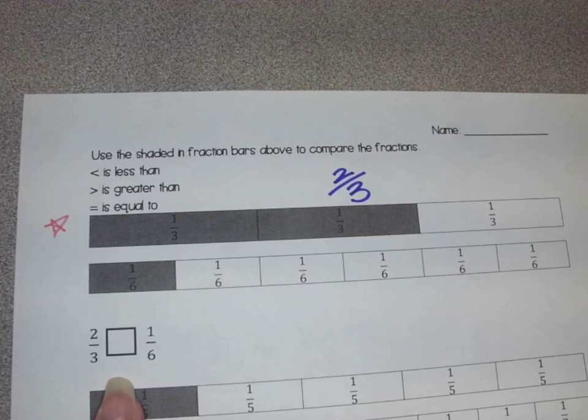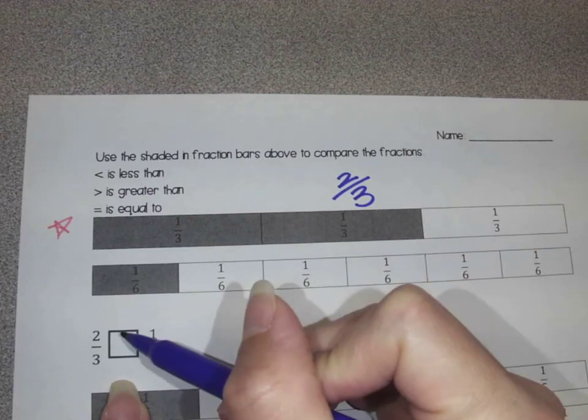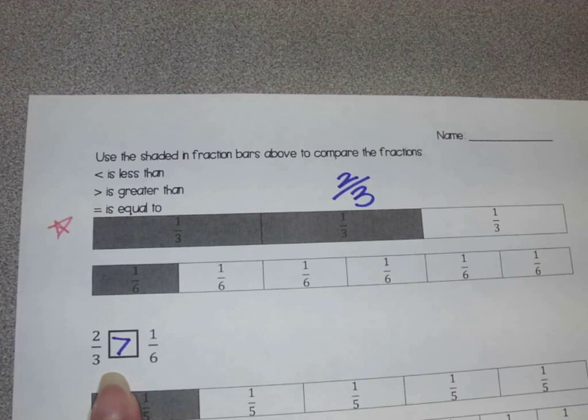So let's compare. Boys and girls, when we're comparing fractions, we want to look for the part that is shaded more, because that fraction tells us it's larger. And so we can say the alligator opens its mouth to the larger fraction, which in this one is 2/3, and we would read this 2/3, that is the greater than symbol. 2/3 is greater than 1/6, and that's definitely true. So that's using a model, which are fraction bars.